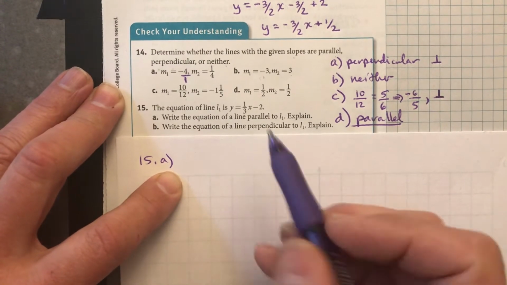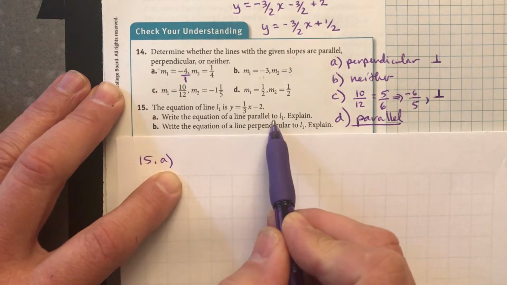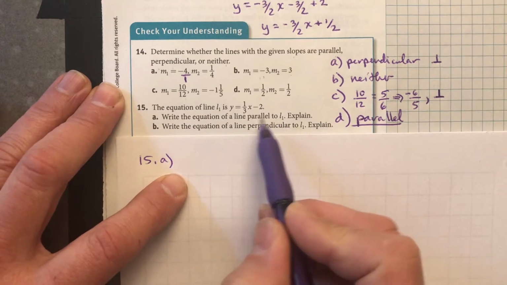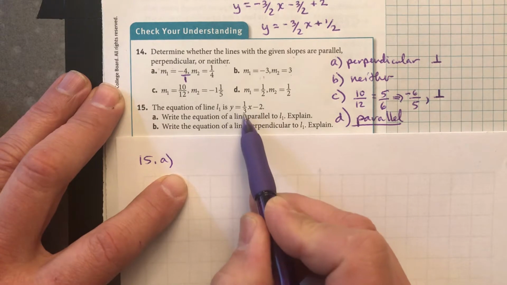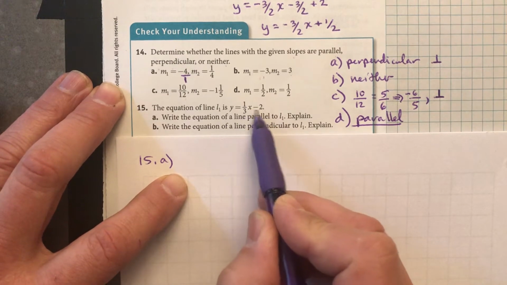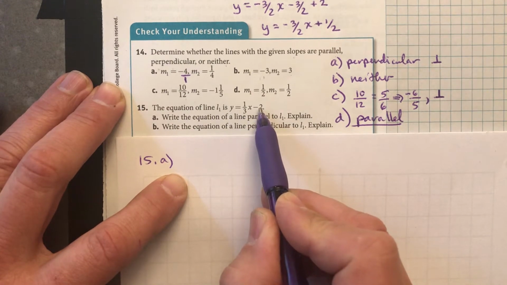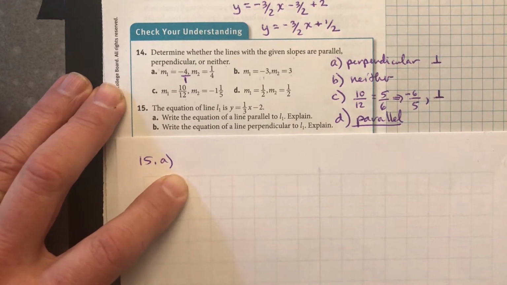Number 15, it gives us a line L1. Then it says write the equation of a line parallel to L1. What we need to do is come up with a line that has exactly the same slope, but we need to change the intercept because otherwise it'll have the same slope and the same intercept and it'll land right on top of that line. We want it to be a distinct line.